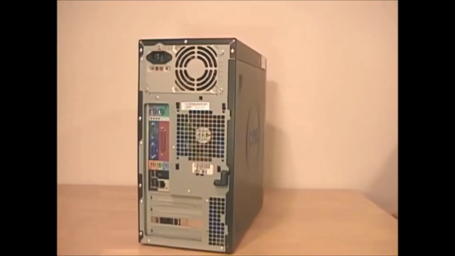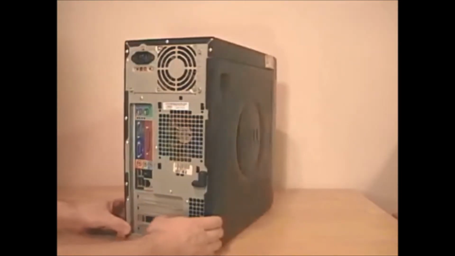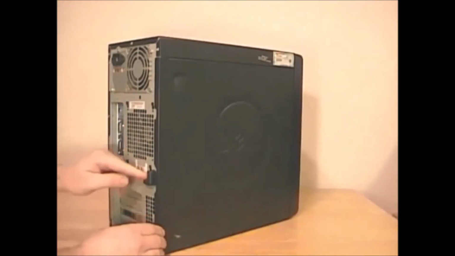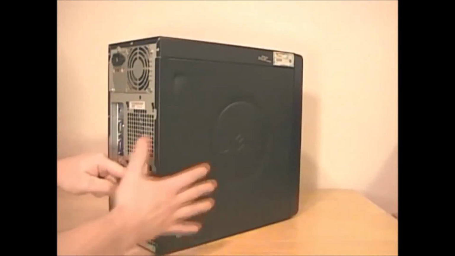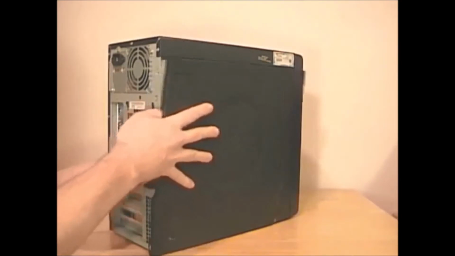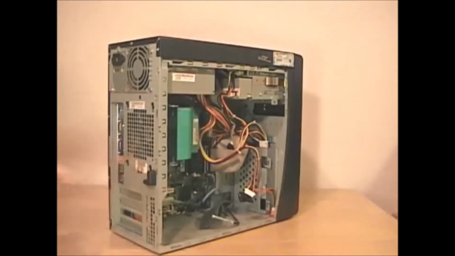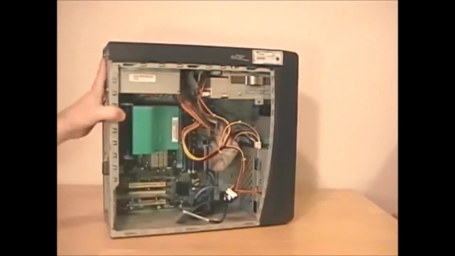Some computer cases are toolless cases. Now what are these? It does not require any tool to remove the case, and we have to be very careful with these types of cases. Just by pressing the lever down, the side panel gets unlocked and we can remove the case.